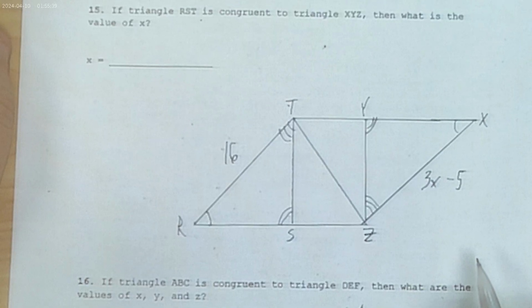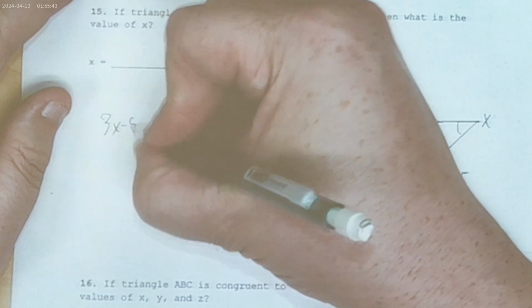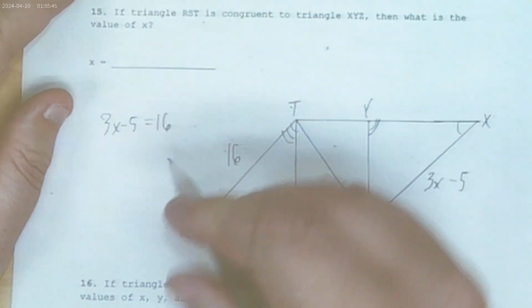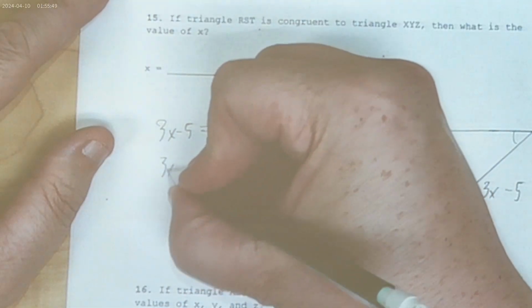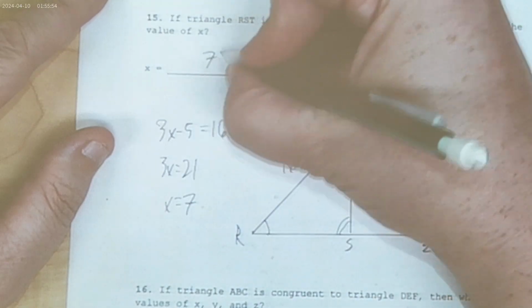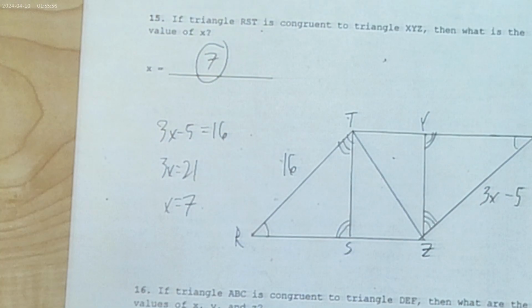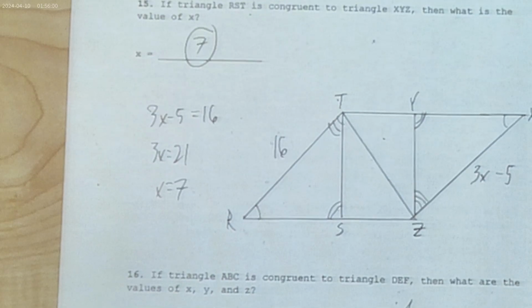Oh, well, 3x minus 5 equals 16. So plus 5, 3x equals 21, x equals 7. It was quite the buildup for how long it took me to draw that. All right.